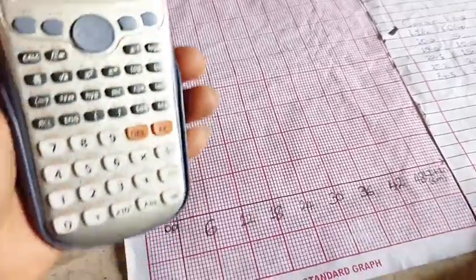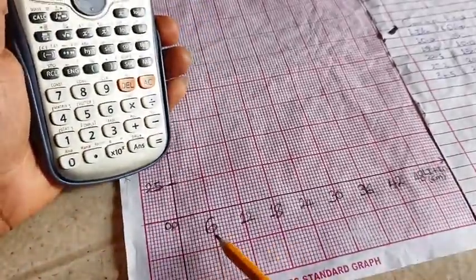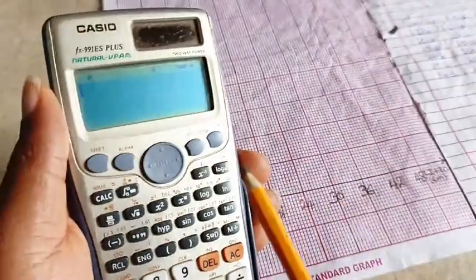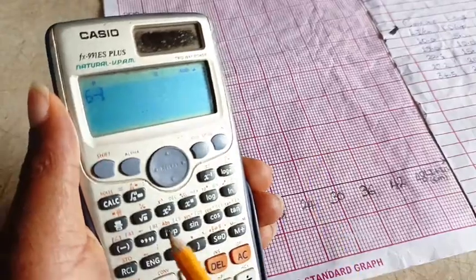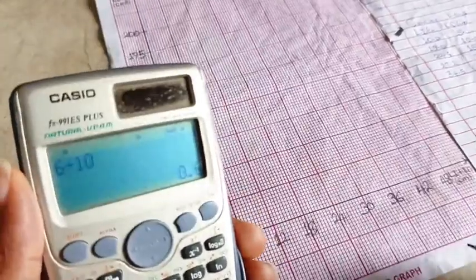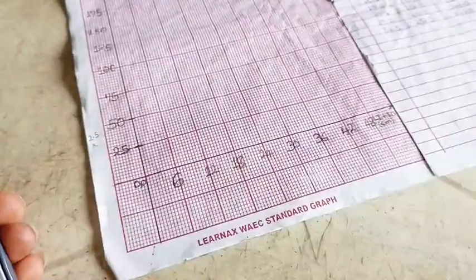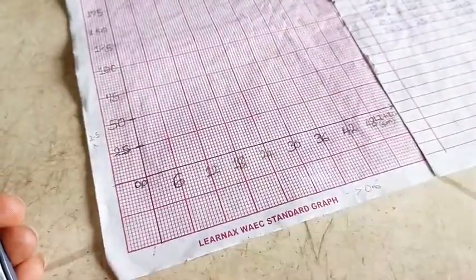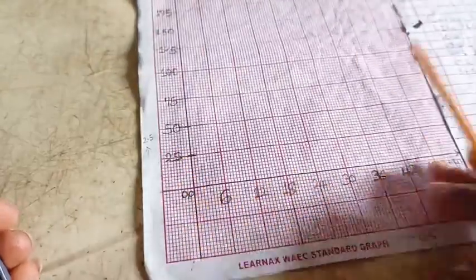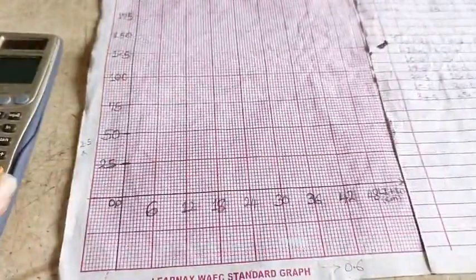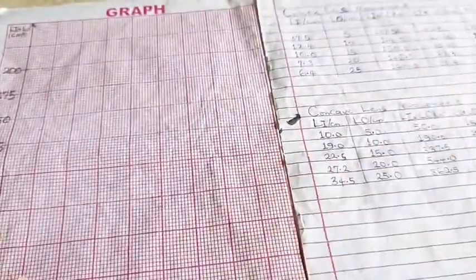Then on the horizontal axis, you do the same thing. The unit I selected is 6 units. Divide 6 by 10 small lines. 6 divided by 10, you get 0.6. So that's the value of each small line on this axis. So always make sure you know the value of each small line before you start tracing your point. It is now time for me to start tracing all these points.